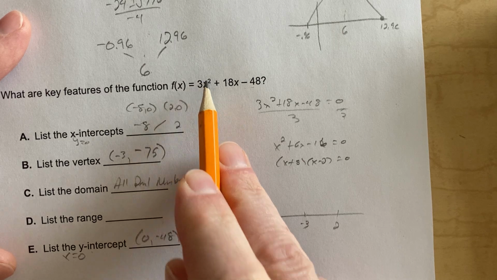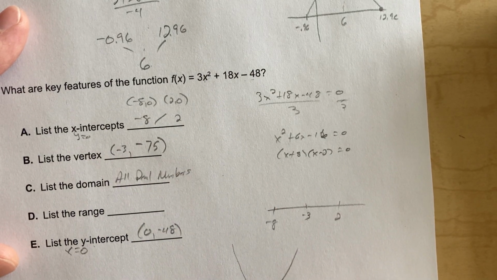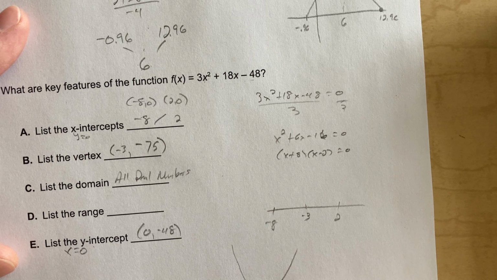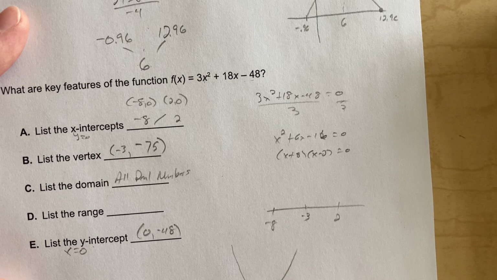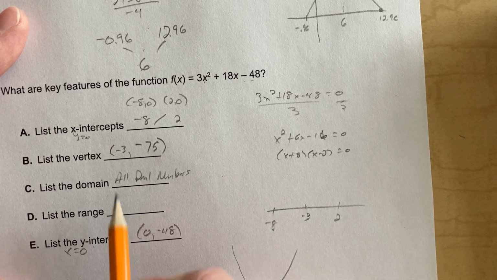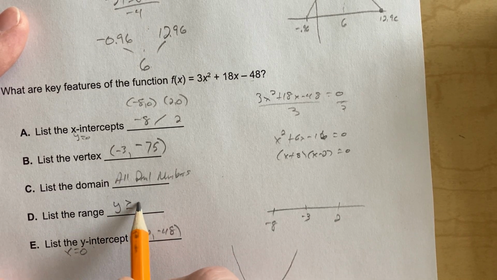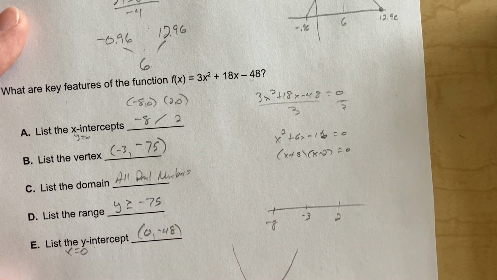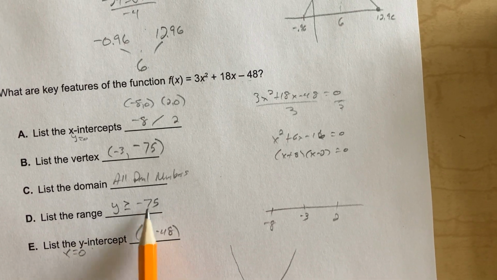But our range is different because this graph goes like this. It opens up with a positive a value, and the vertex is down here at -3, -75. What that means is that there's no values below -75 that are part of this graph. So our range is y greater than or equal to -75. I can't have a y value any smaller than that. The graph doesn't go that far down.